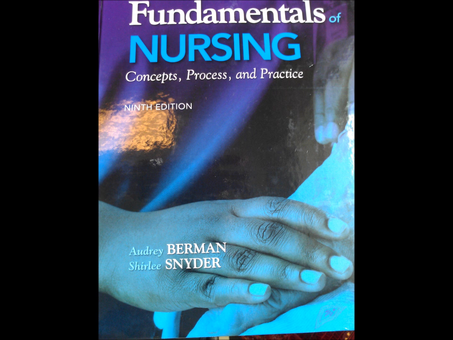No, because DVT is a medical diagnosis, right? So now I've got to find a nursing diagnosis that may be having an issue with a blood clot.